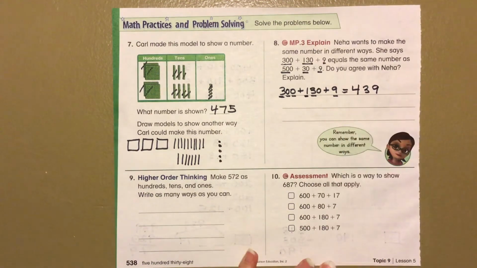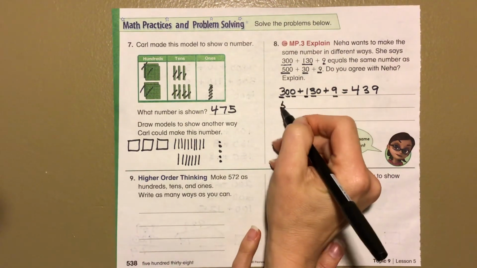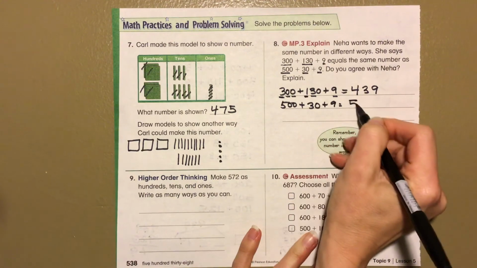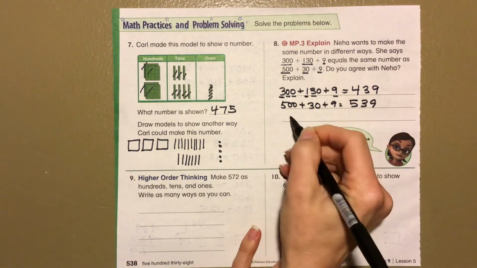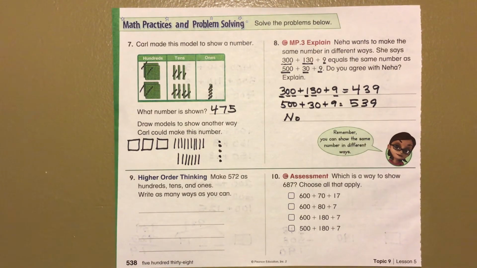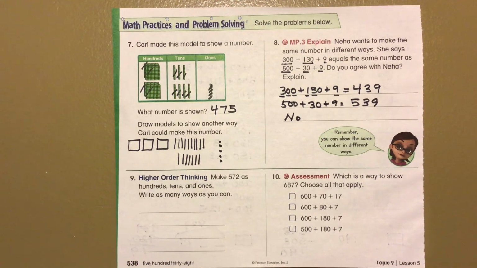It's going to equal 439. But then she says this next one here is 500 plus 30 plus 9. So that equals 539. Do I agree with Neha? No, I don't. Because I think she's off by 100. I can tell by looking at it.